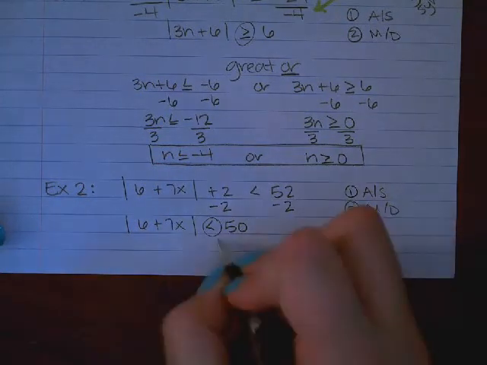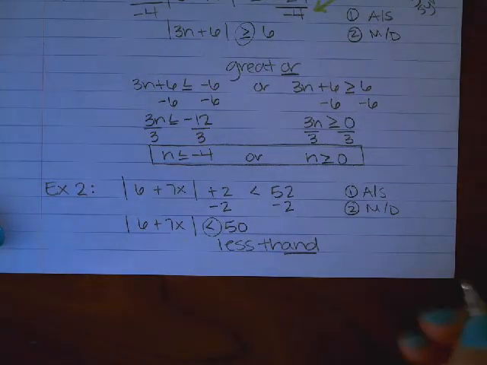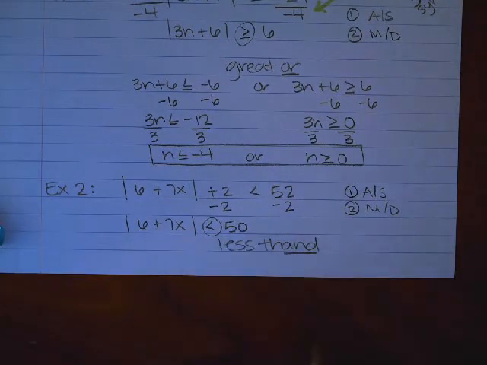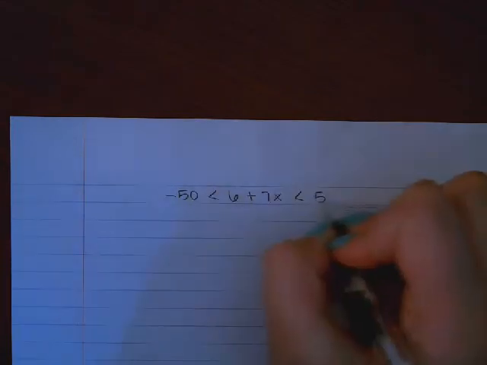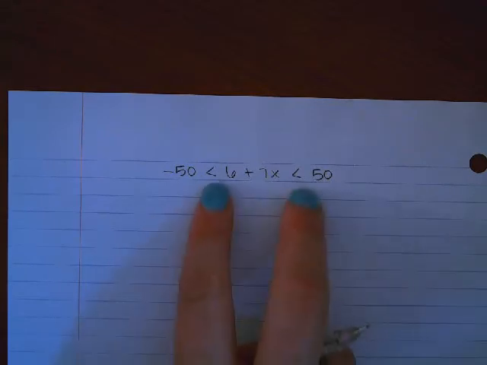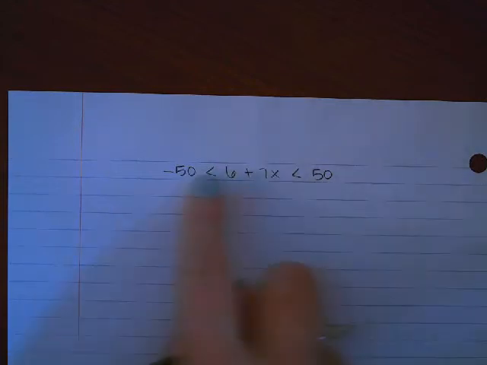My symbol is a less than. So I'm going to go ahead and write this as a sandwich. We're going to sandwich this between 50 and -50. So I'm going to say that 6 plus 7x is sandwiched in between -50 and +50. And a lot of students will get confused when they write the sandwich inequality about which direction their arrows are supposed to go. They always go pointing to the left, and they have to be the same. They're both going the same direction.